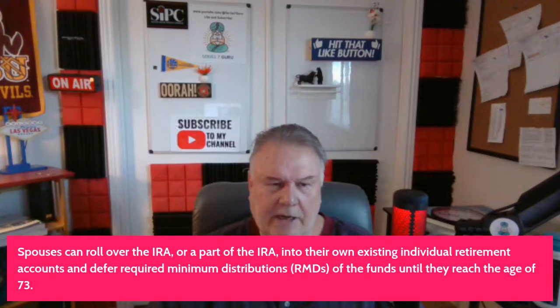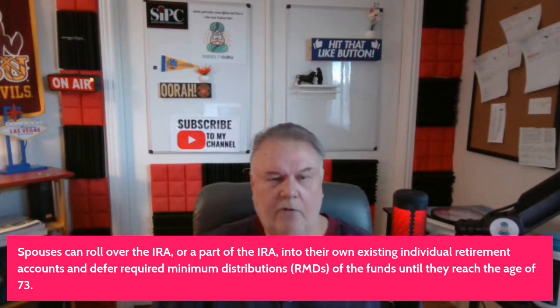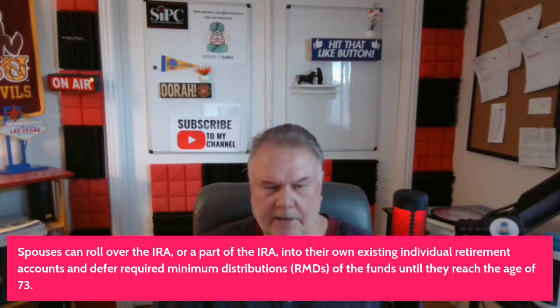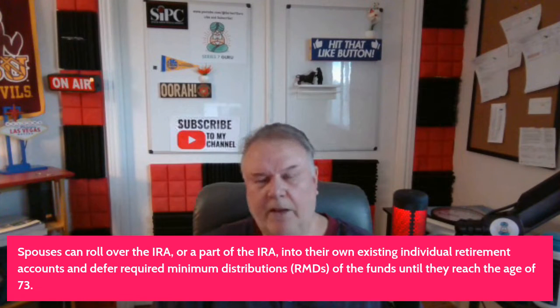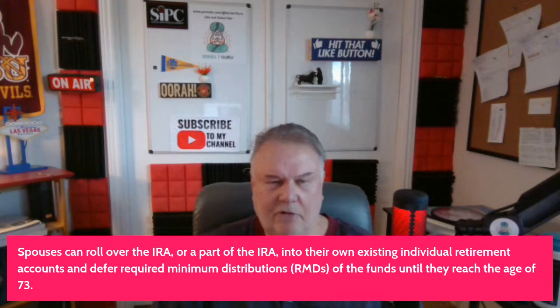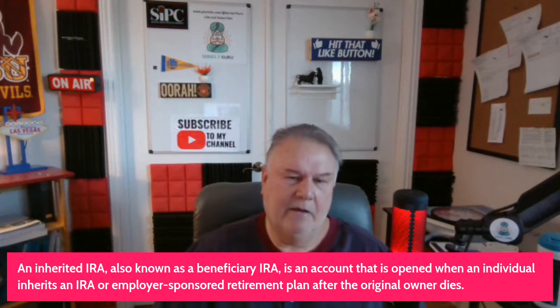Inherited IRAs are starting to show up on the Series 7 as a test item. When you inherit an IRA, the surviving spouse can roll that over, or part of the IRA, into their own existing individual retirement account. And by doing so, defer the required minimum distributions until they reach the age of 75, or 73, excuse me. So spouses have some advantages with an inherited IRA, and the test point would be the comparison to somebody who isn't a spouse.